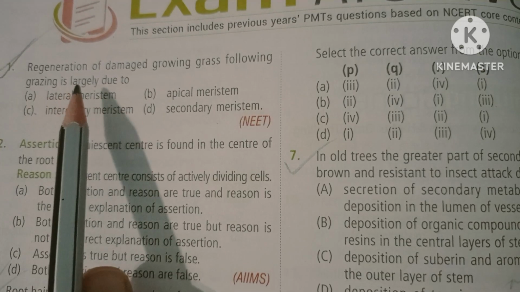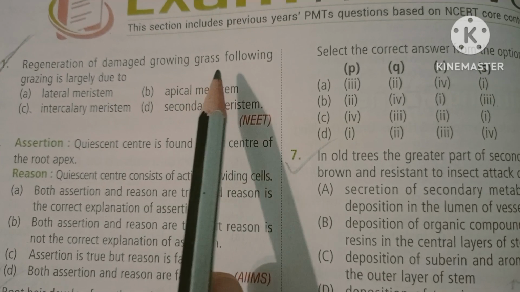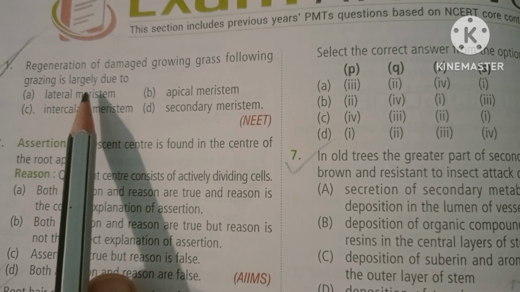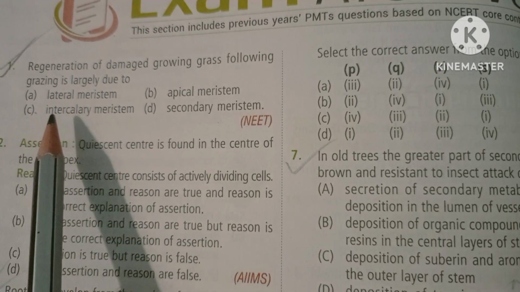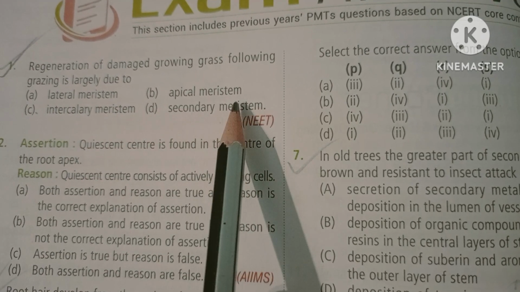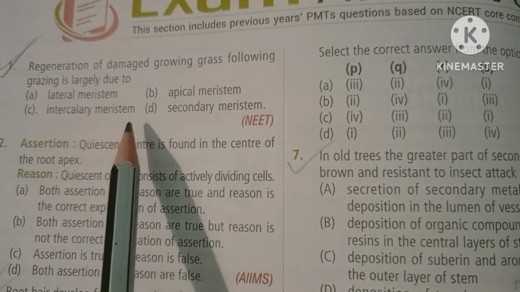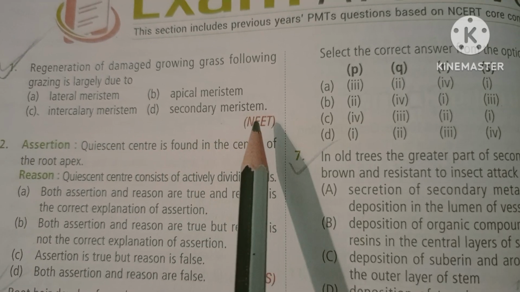Number 1. Regeneration of damaged growing grass following grazing is largely due to: A. Lateral meristem, B. Apical meristem, C. Intercalary meristem, and D. Secondary meristem.